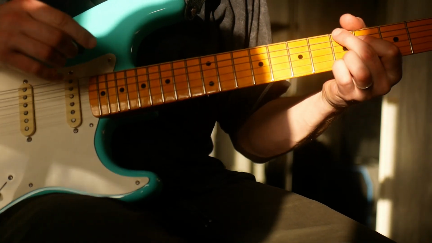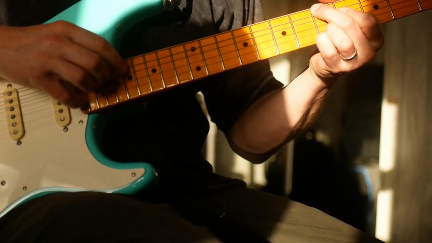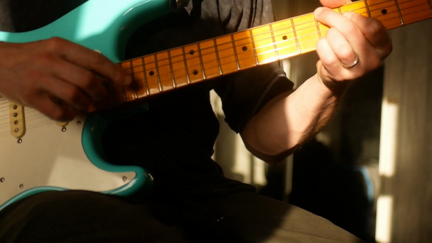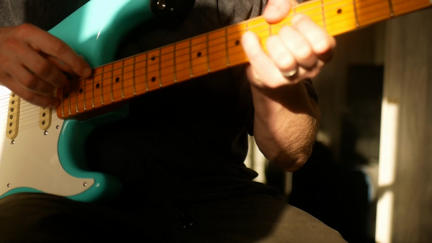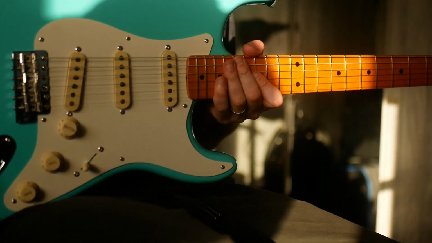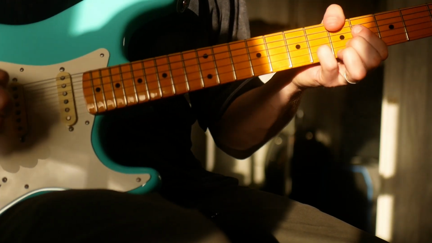As I say, these are things that I'm still very much working on. Kind of Lenny Breau, Chet Atkins style harmonics and picking stuff.